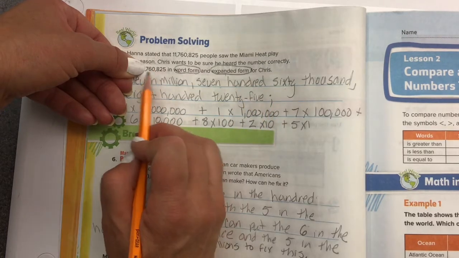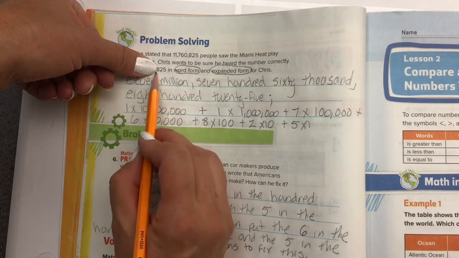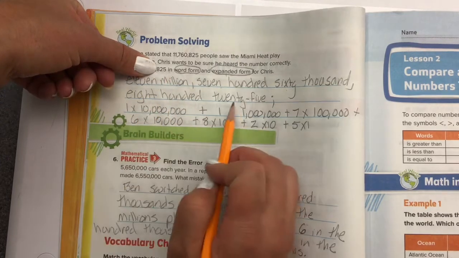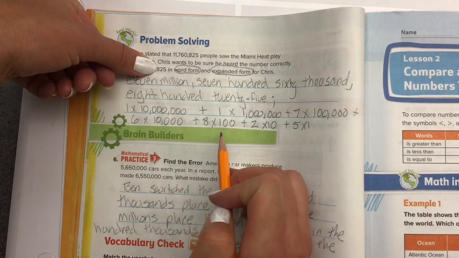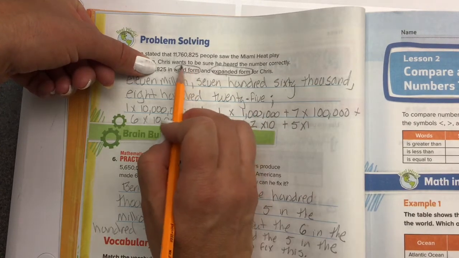760, and it's in the 1,000 section. Okay, now we have 825. 825, do a little dash between the 20 and the 5 right there, please. And I put this semicolon here to show that I did the word form, and I'm now going to do the expanded form.